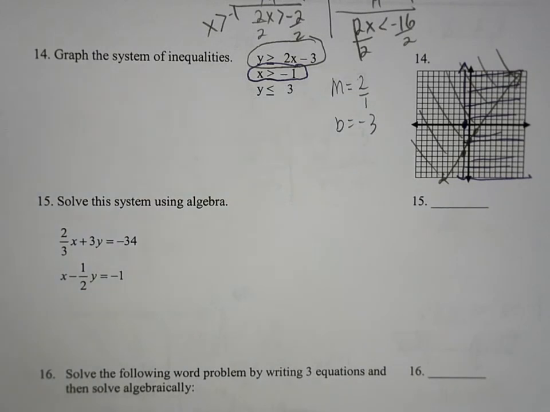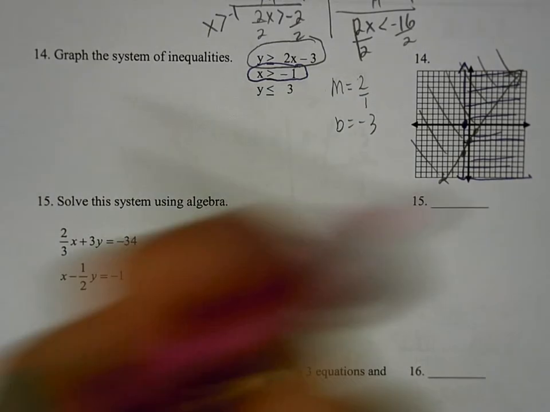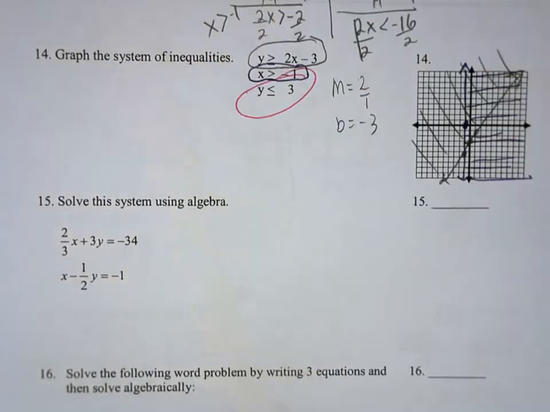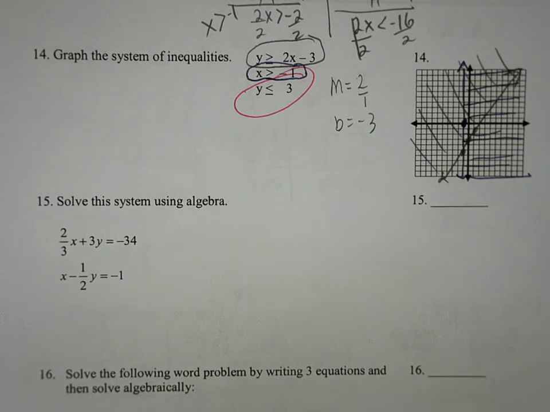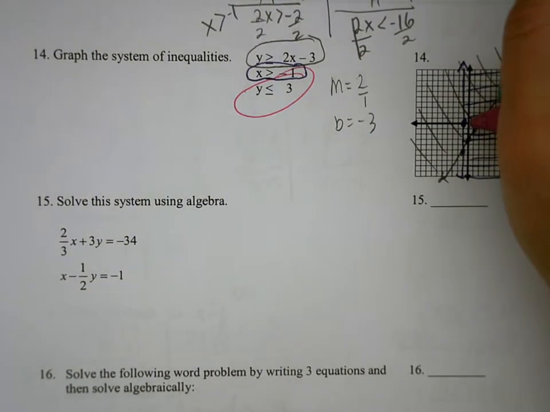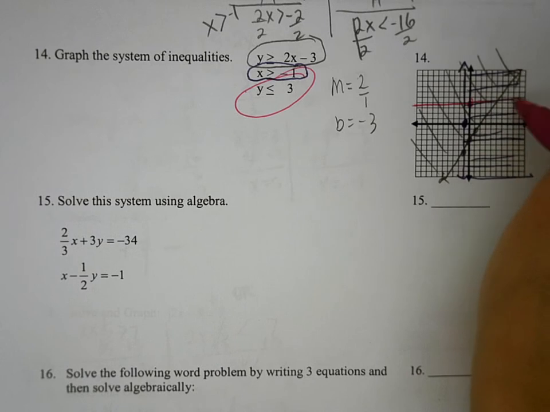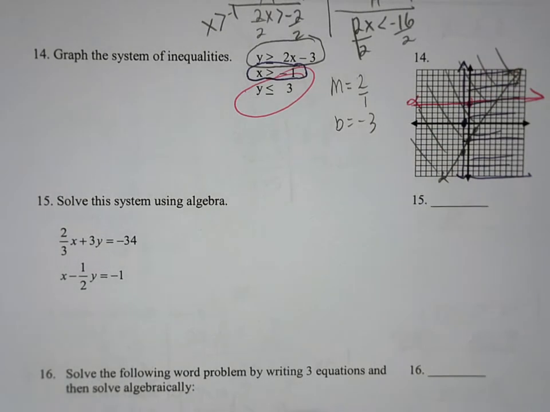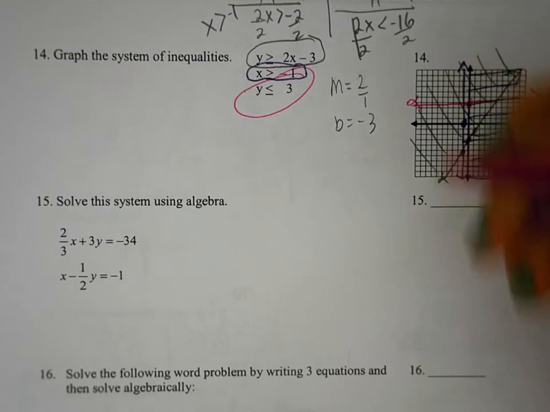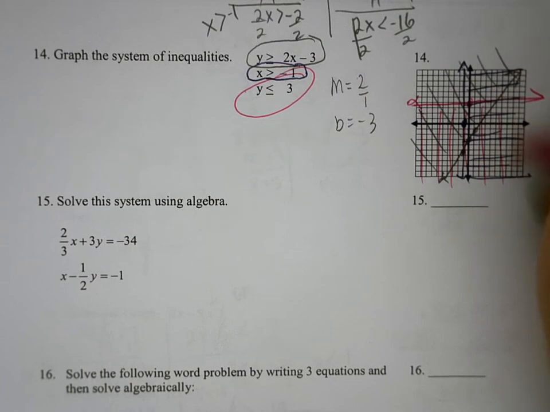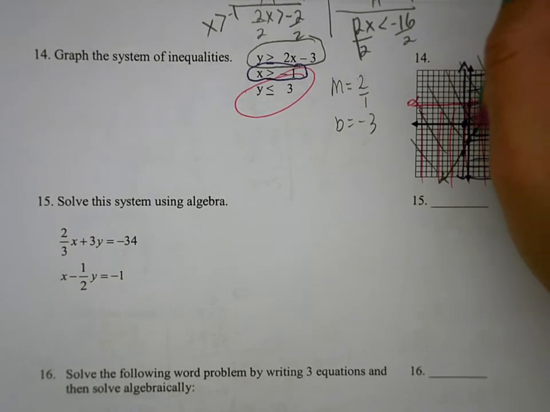Okay, and again, this does not have an X and a Y, just a Y. So where am I going to go? Up 3. Is this going to be horizontal or vertical? Horizontal. Very good. Solid or dotted? Solid, because it has the equal sign. And will I shade up or down? Down, because less than is down. And then we see that it's overlapping in the center between these 3 lines.